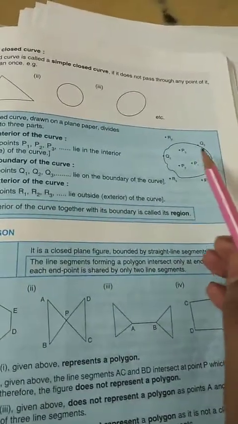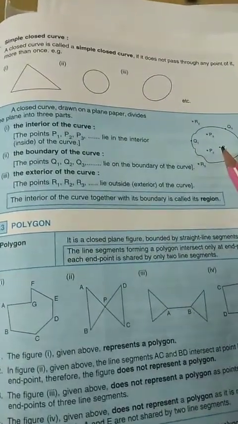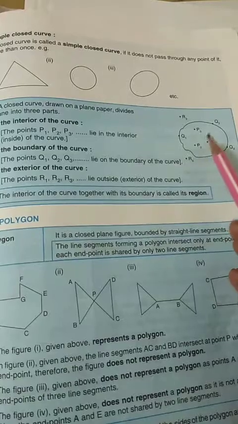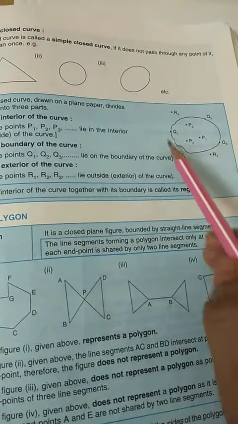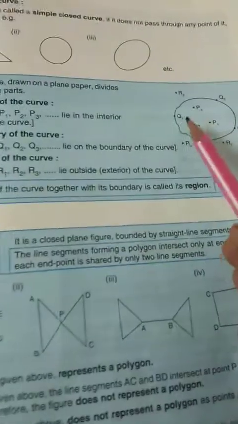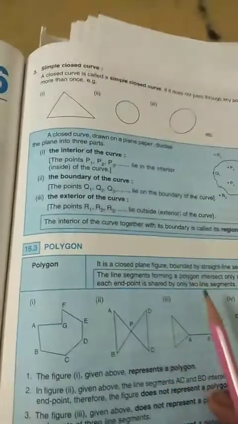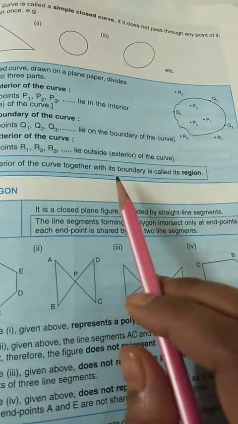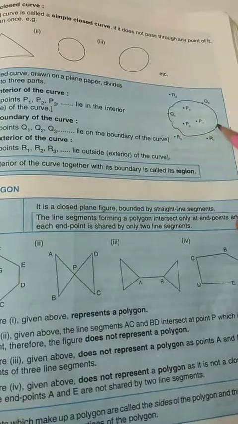Now we have another important thing. If dots are drawn inside a closed curve, these are called interior points, and these points which are marked outside the curve are called exterior points. As you can see, Q1, P3, P2 and P1 are interior points. The interior of the curve together with its boundary is called its region. So this is the region of this curve, or you can say this closed figure.